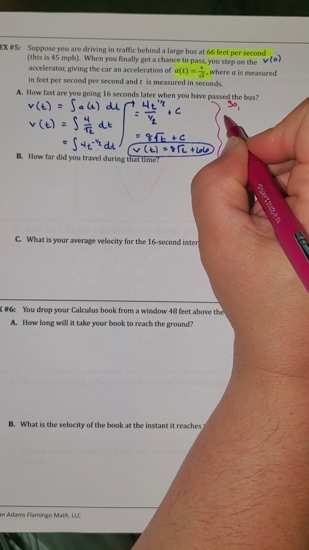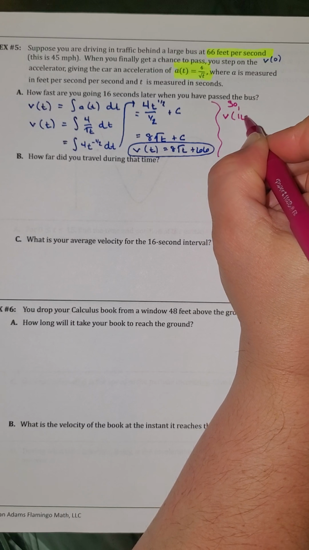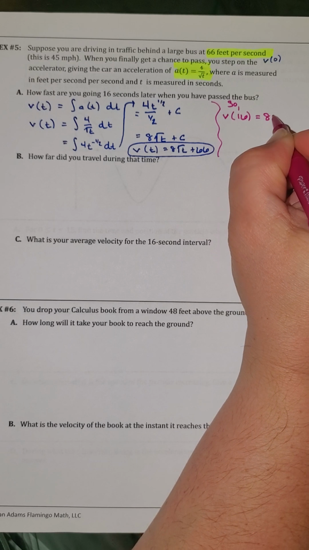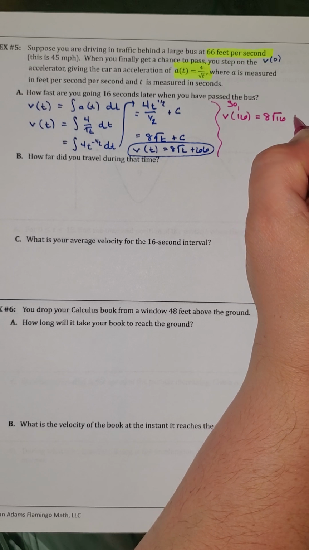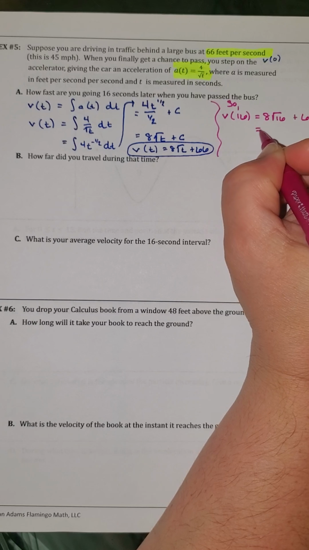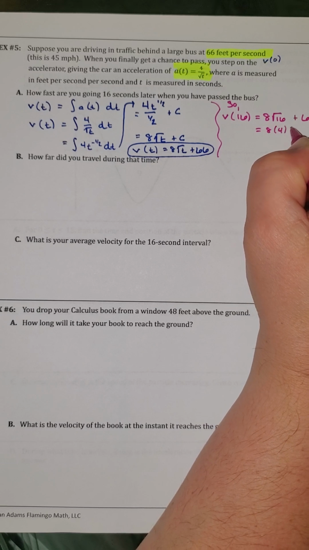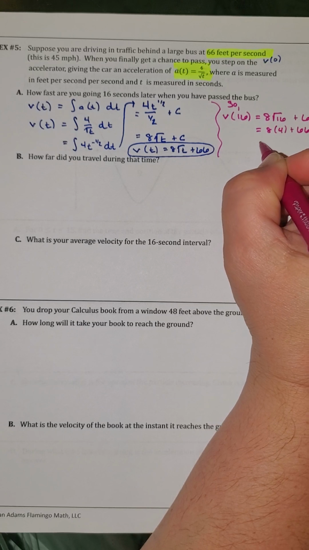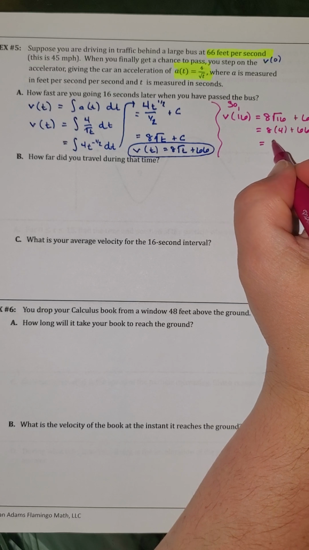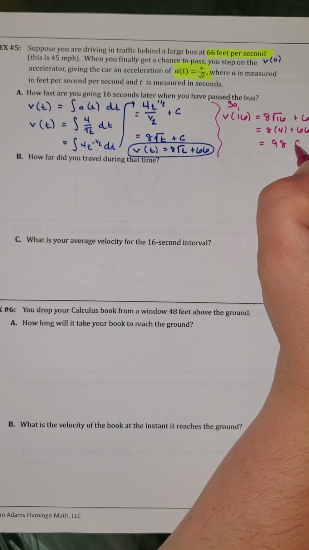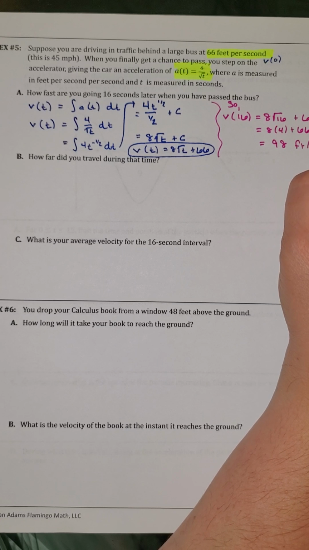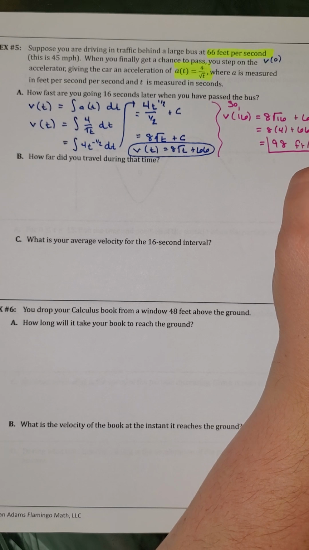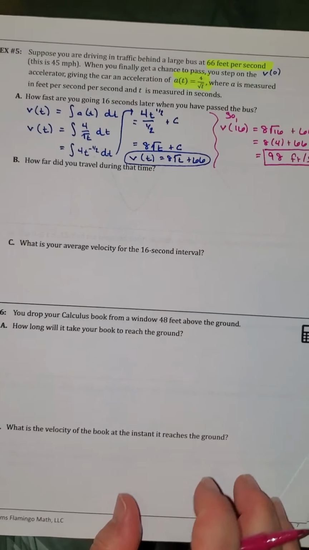So v of 16 equals 8 times the square root of 16 plus 66. So you have 8 times 4 plus 66. 32 plus 66 will be 98, and it would be feet per second. We're not doing miles per hour.